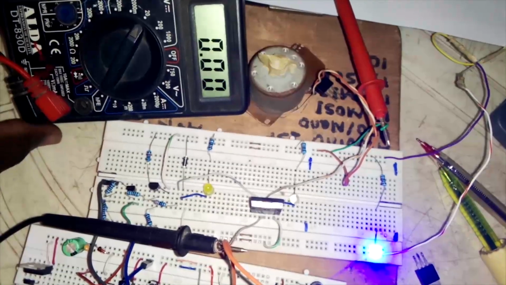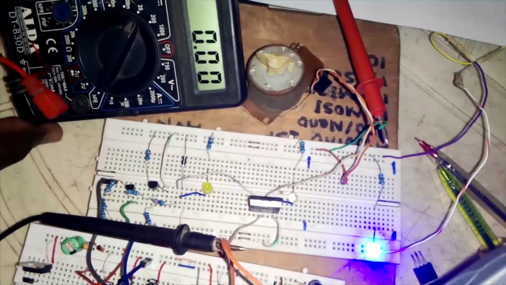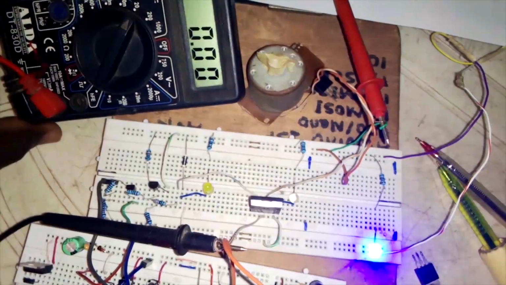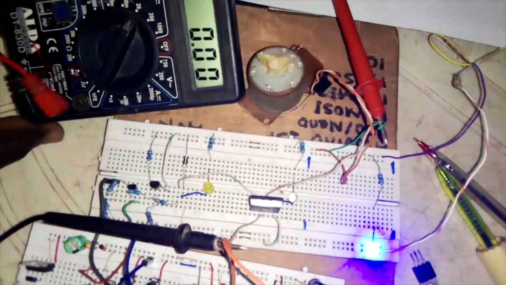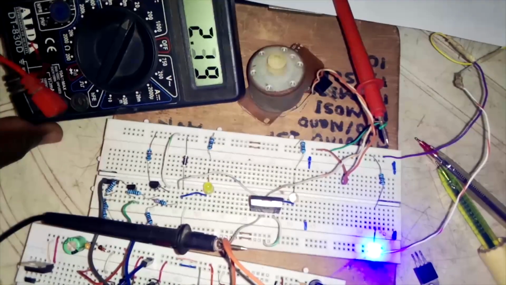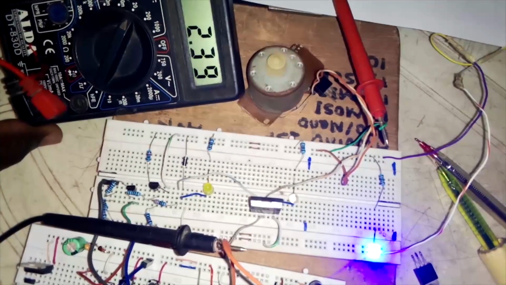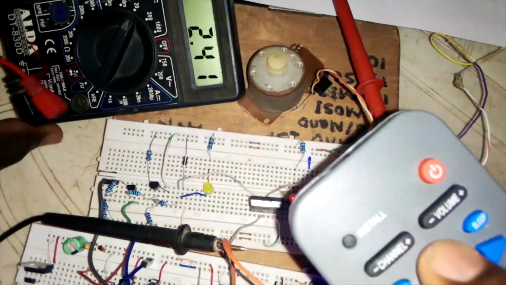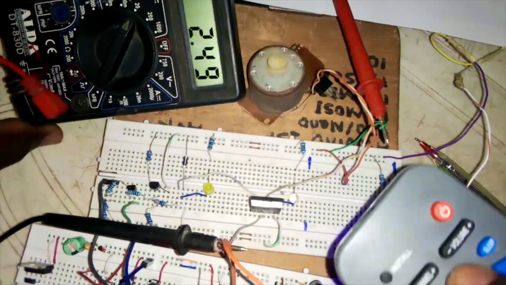So be looking at the voltmeter. I'm going to turn on the motor gradually using the remote control. So look at the voltage we are seeing there. I'm going to be increasing the voltage gradually from the remote control.